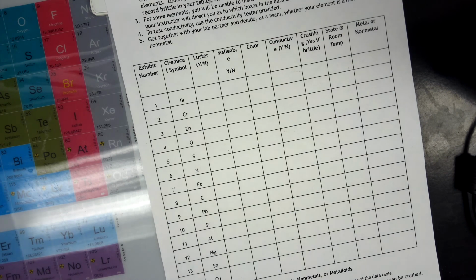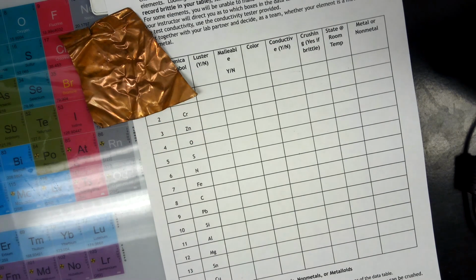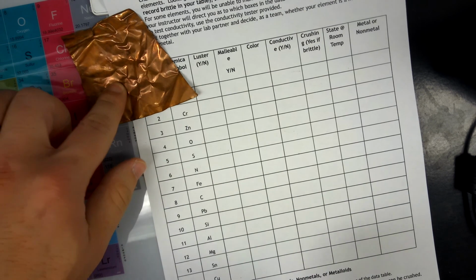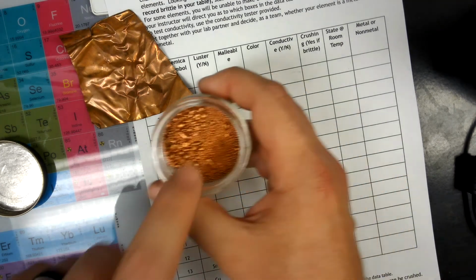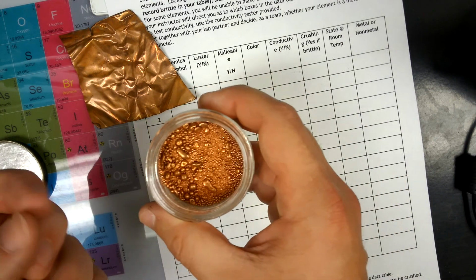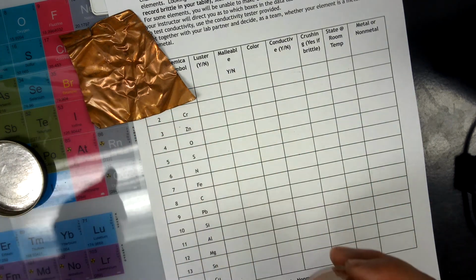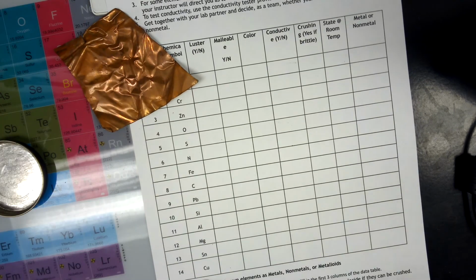It's also kind of cool to get to see elements in different forms. So here's some copper, a copper sheet. Hopefully you know of copper wire. We have some over there, and then just little granules of copper that you get to play around with. If you were in class, copper is Cu. It's number 14 on your list.